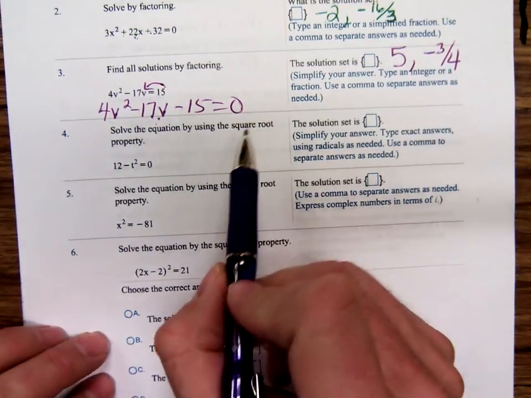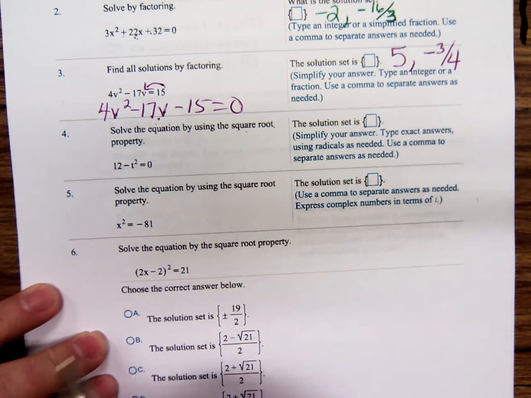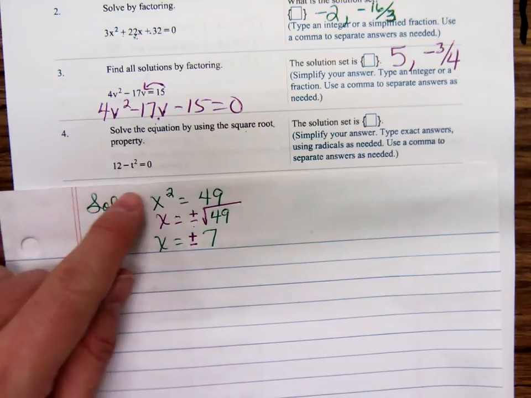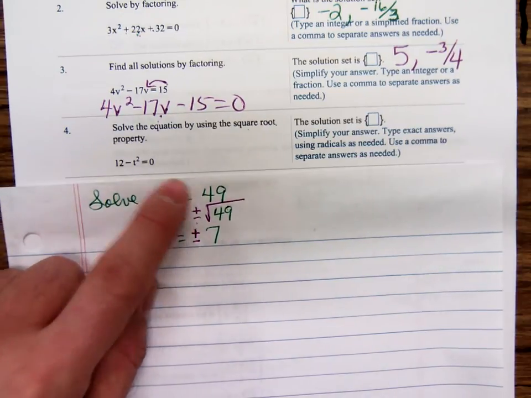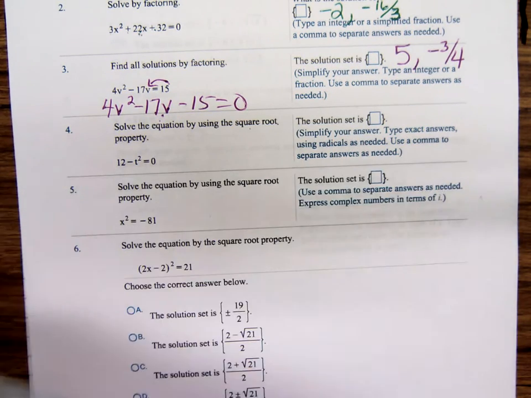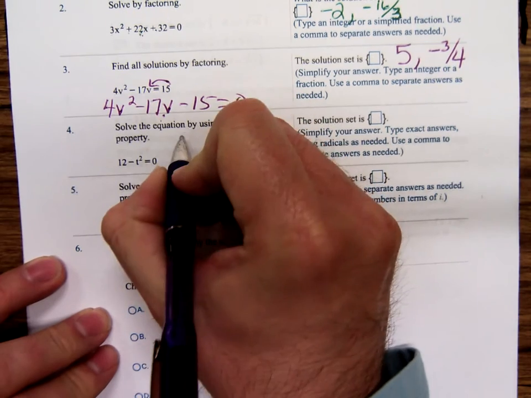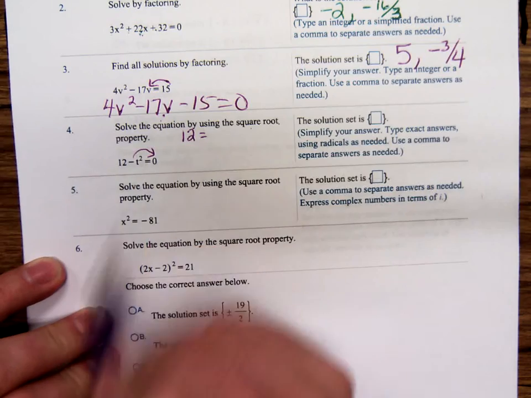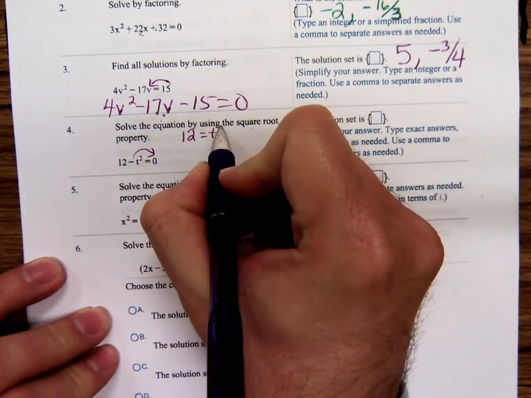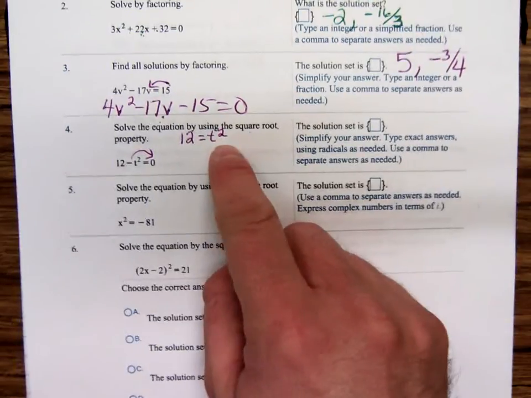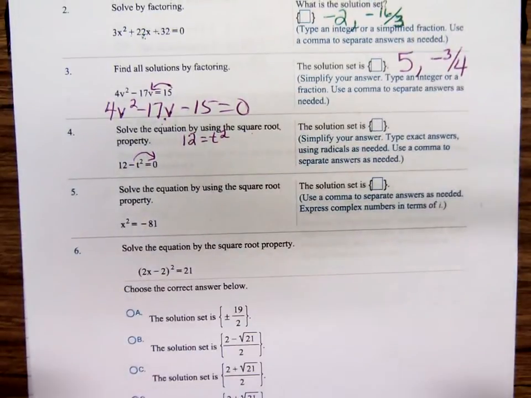Solve this equation using the square root property. Well, there's a t instead of an x, but either way, you've got to have it in the form variable squared equals a number, then it's tailor-made for this. And so what we could do is just move that t squared over and write it as 12 equals, so add t squared to both sides. 12 equals t squared. Now, if the fact that the variable's on the right bothers you, if you want to rewrite it t squared equals 12, that's fine.